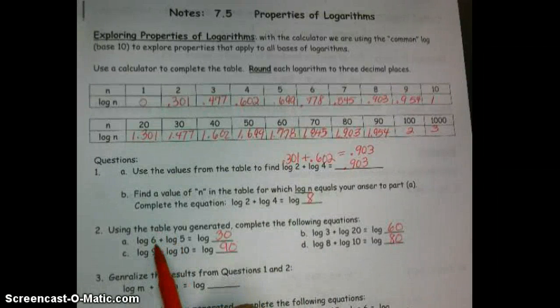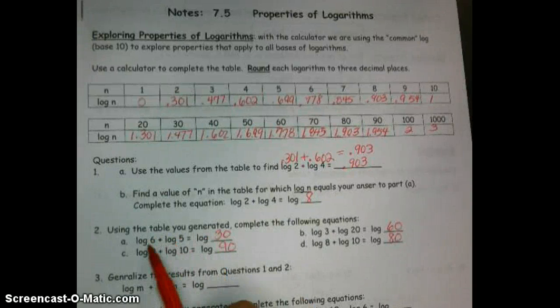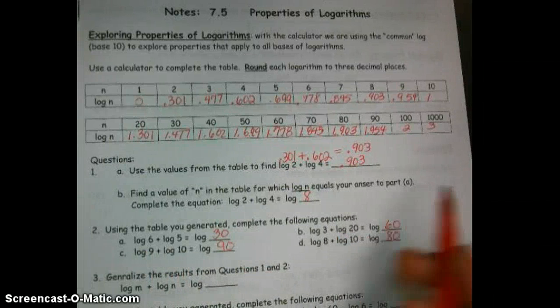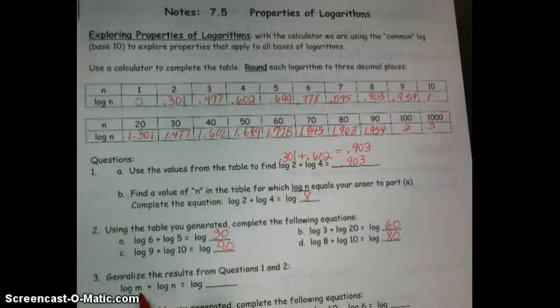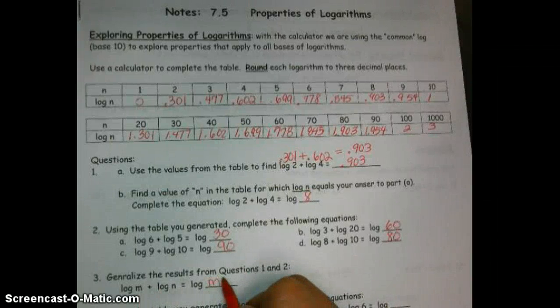So hopefully now you're noticing some patterns of what's happening with my argument. So here when I have logs of the same base that are adding together, I'm going to take my arguments and actually multiply them. So if you notice that all of my arguments are now being multiplied. So when we generalize this as a rule, log m plus log n is the same thing as log m times n.